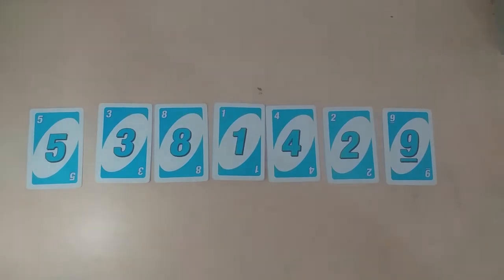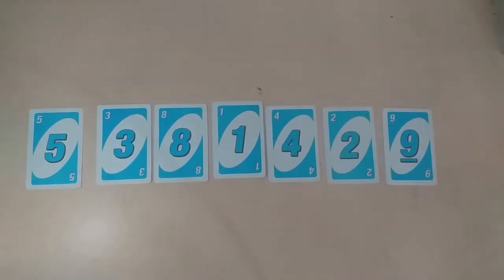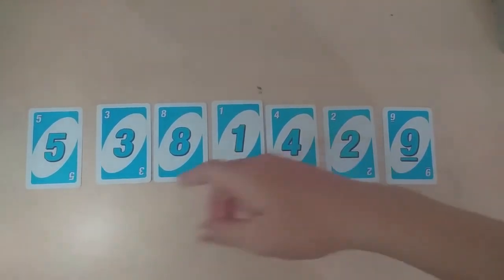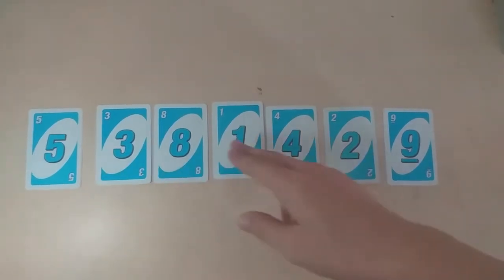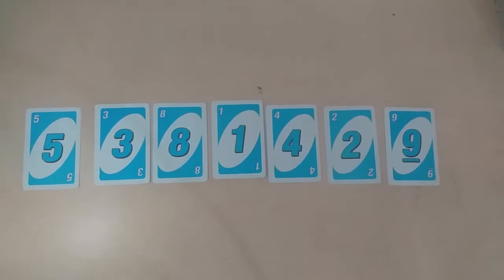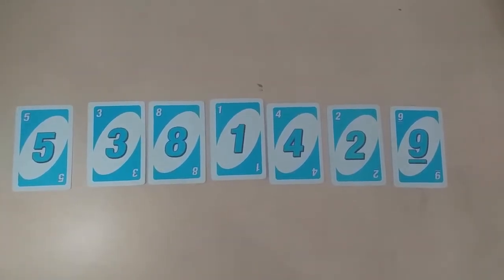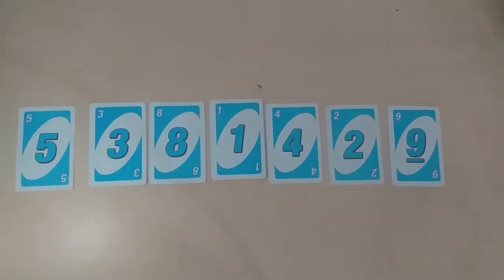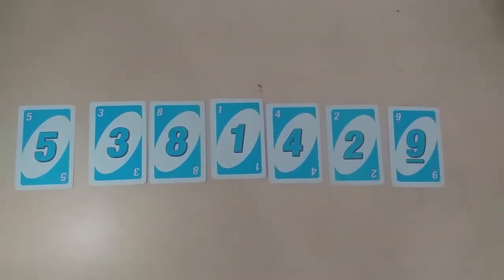In our example right here, to find the gap, we first count the numbers that we have: 1, 2, 3, 4, 5, 6, 7. Then we divide it in half. 7 divided by 2 is 3, because there's a remainder of 1. So our gap is 3.